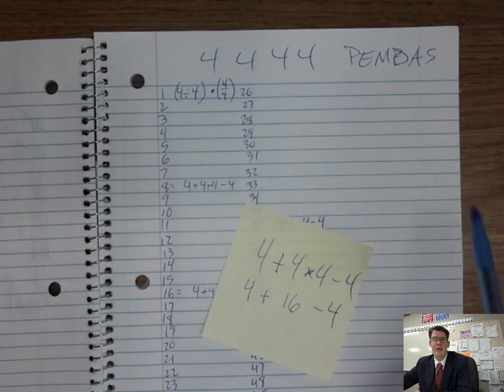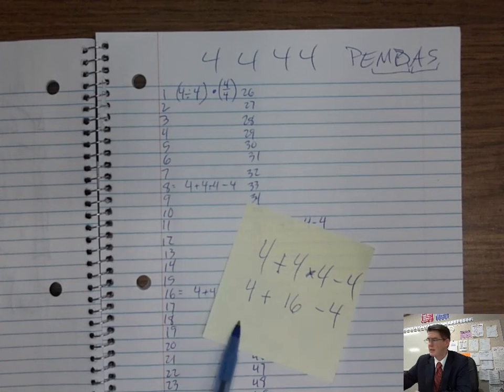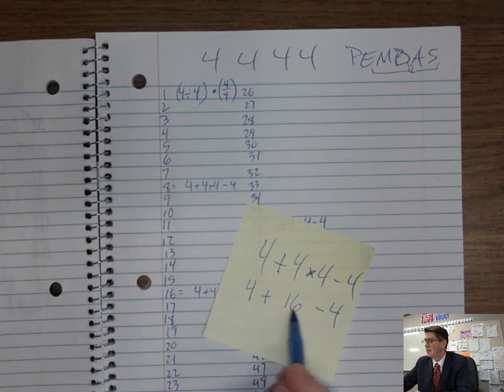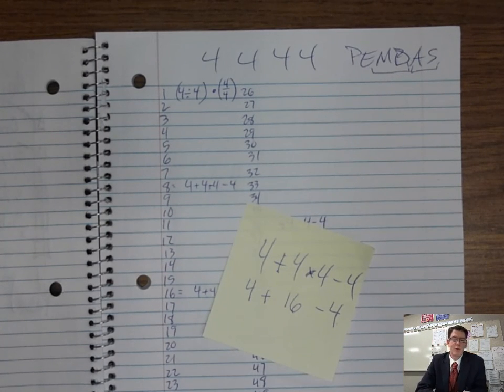And then we can do the add and subtract. Multiply and divide on the same step, add and subtract at the same step. Now it's 4 plus 16, that's 20, and 20 minus 4 is 16. We've already done 16, so that one's no help to us.